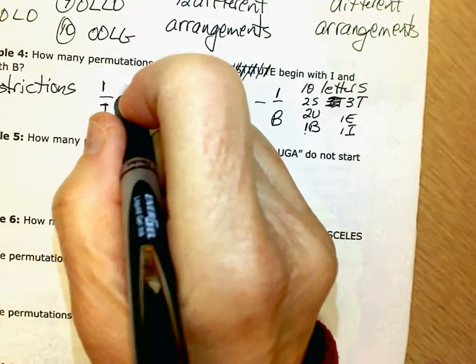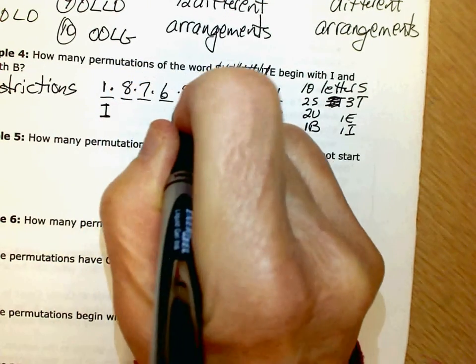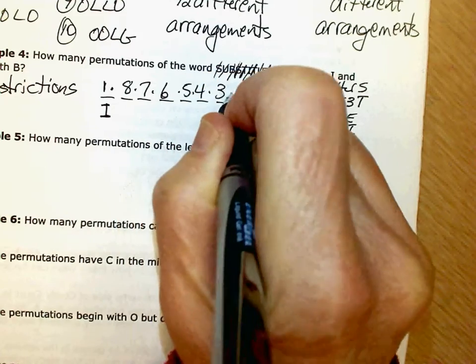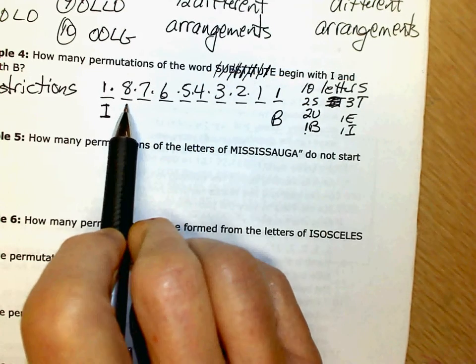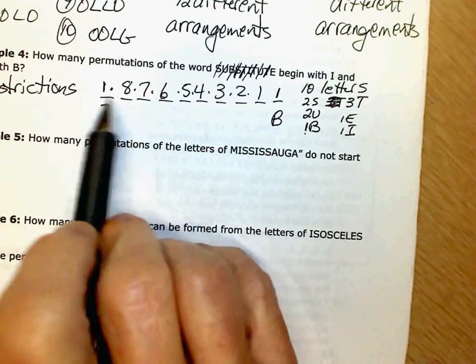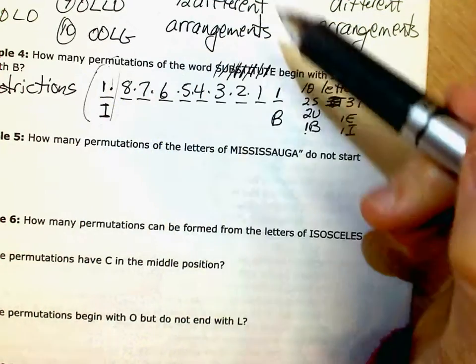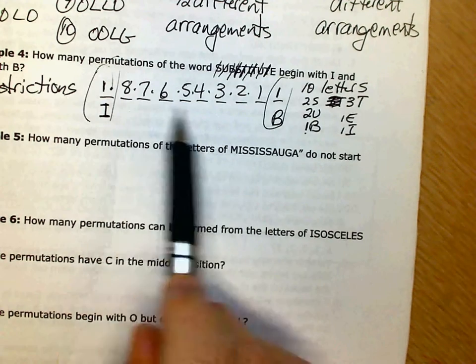So it's going to be 8, 7, 6, 5, 4, 3, 2, 1. So 8 letters to choose from in the first position and 7 in my second. It's like these are kind of history, right? The choice is done, they're gone.